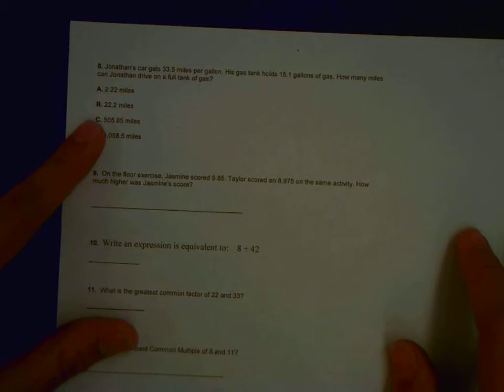Flipping over the page, we've got Jonathan's car gets 33.5 miles per gallon. His tank holds 15.1 gallons of gas. How many miles can Jonathan drive on a full tank of gas? This is a multiplication problem to figure out how many miles he can travel with that amount of gas. If he does 33.5 miles a gallon and he's using 15.1 gallons, this becomes a beautiful multiplication problem.